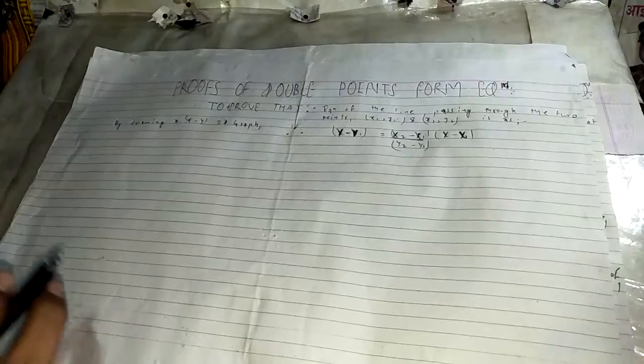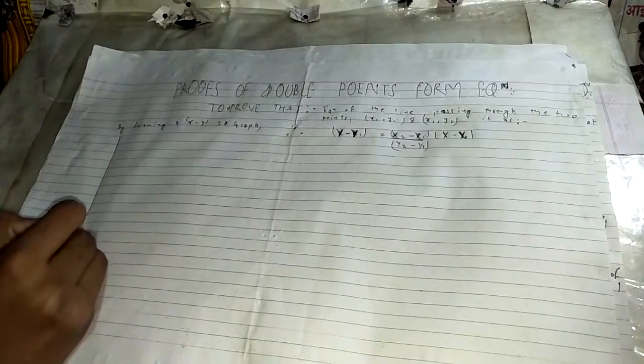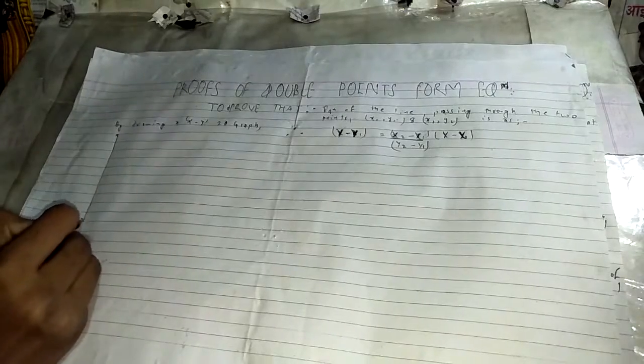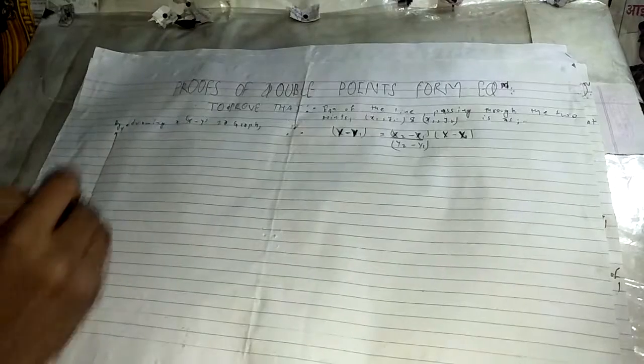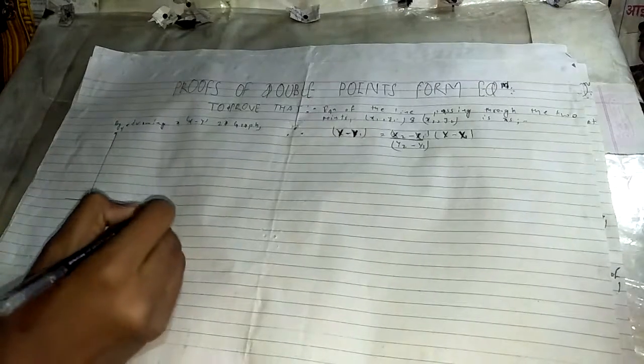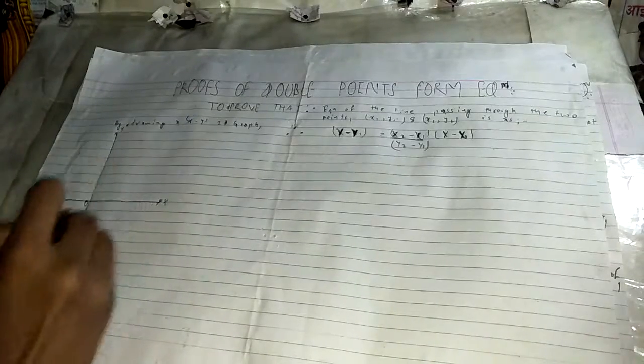By drawing an xy 2D graph, this is the y-axis, sorry, and this is the x-axis, whereas this is the origin.